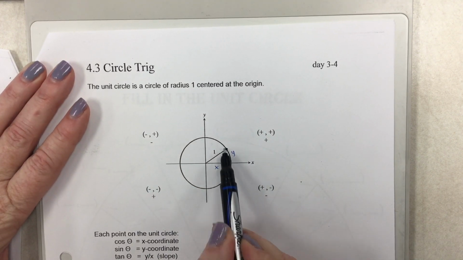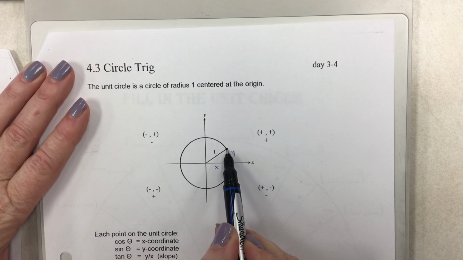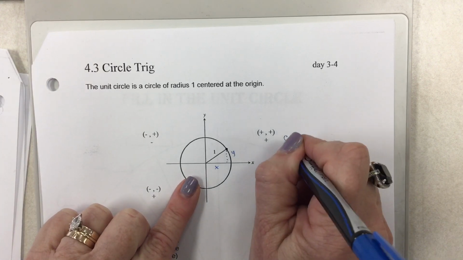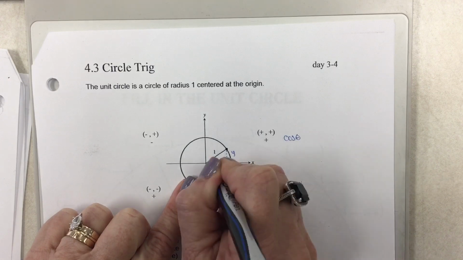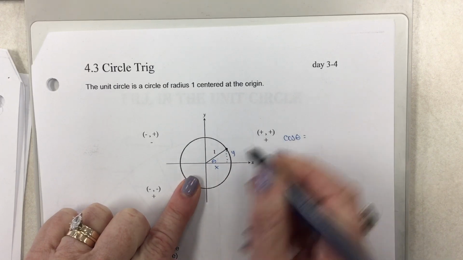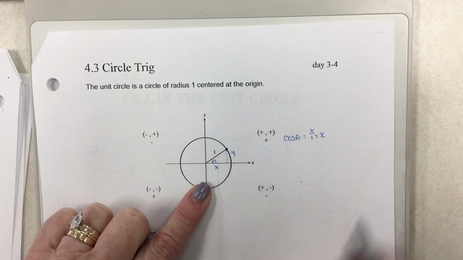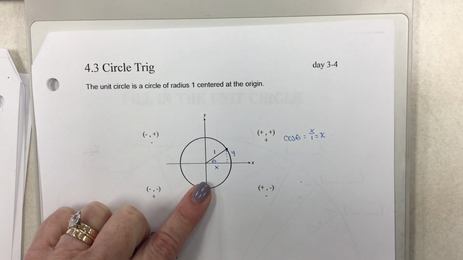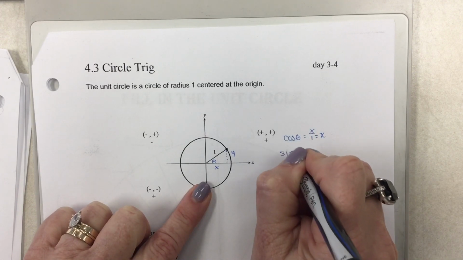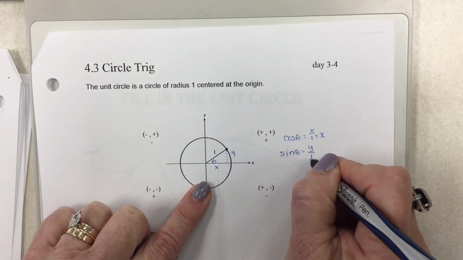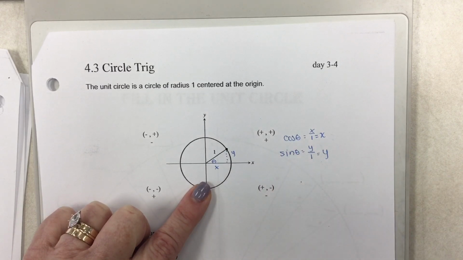This is my x-axis, this is my y-axis, getting out to the point on the unit circle where the radius is 1. And I'm just going to find cosine of theta. Here's my theta. Cosine I know is adjacent over hypotenuse, which is x over 1, which leaves me with just x. Sine of theta is opposite over hypotenuse, y over 1, which is just y.